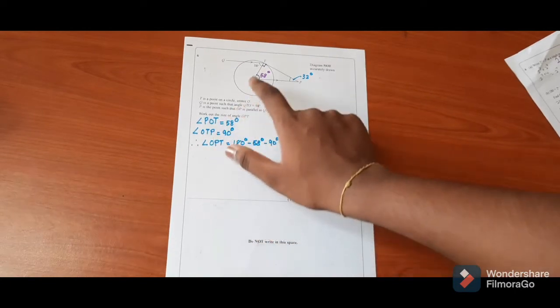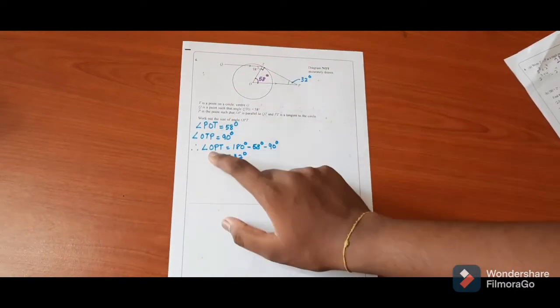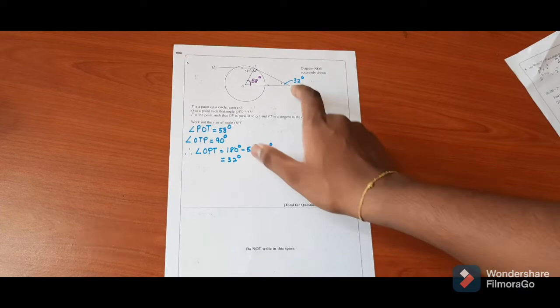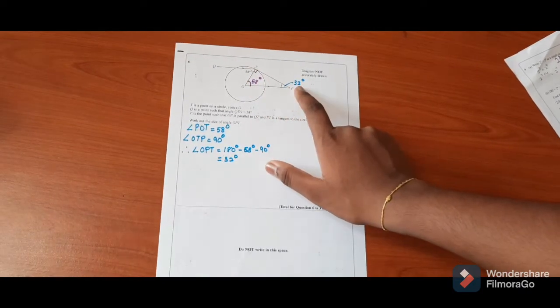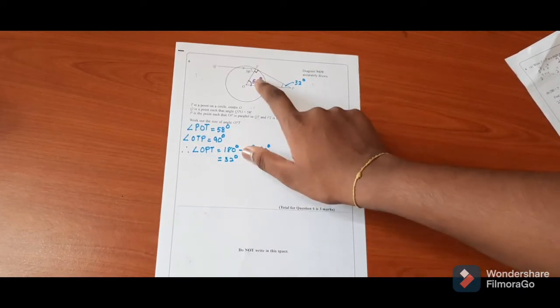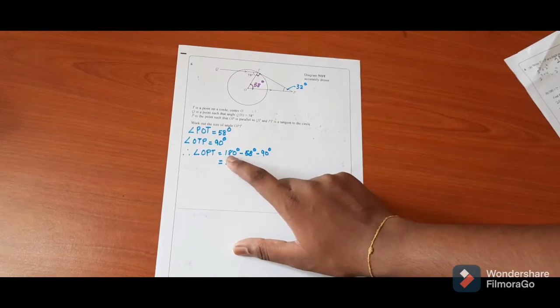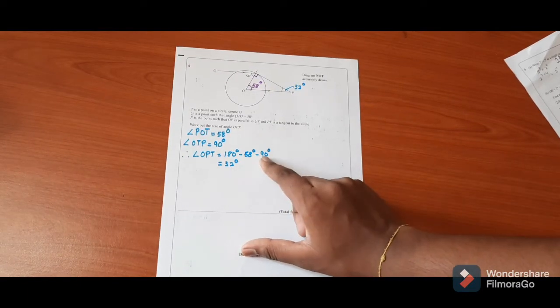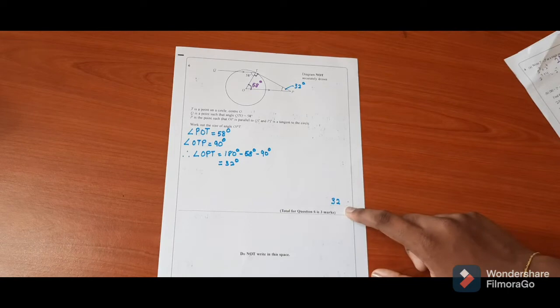Angle OTP is 90. Therefore, angle OPT has to be 32. Why? Because in a triangle, all angles add up to 180. 180 minus 58 and 90, you will get 32. That is the answer.